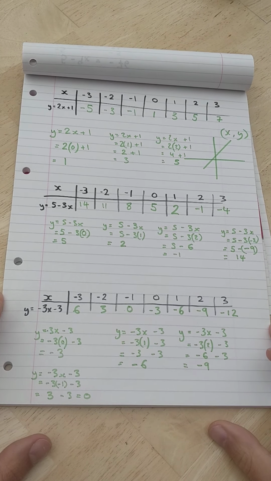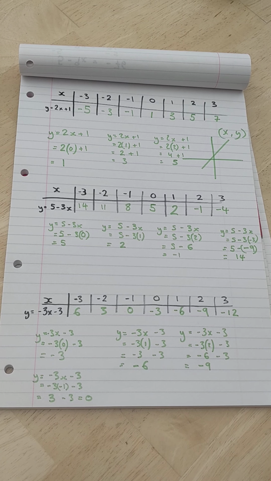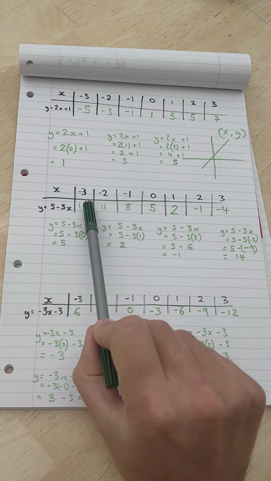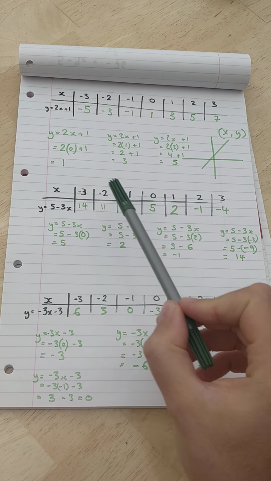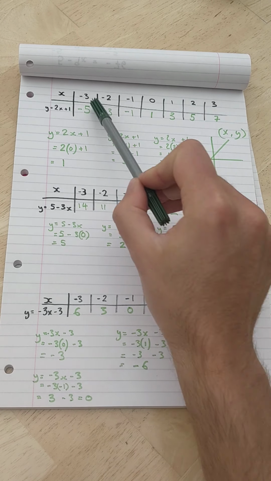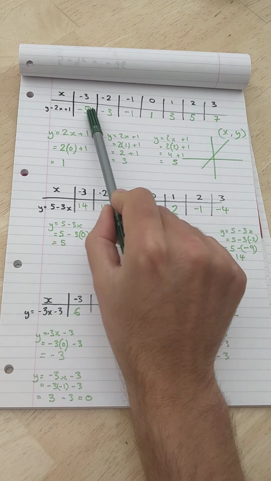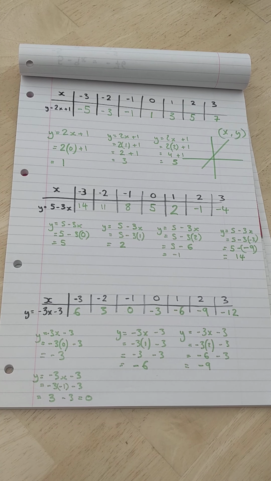Okay, now I know this is quite a long video, but hopefully you'll see exactly what I'm doing by putting in the x value, putting in whatever number is here into the equation to then get a value out of it. I'm seeing a pattern and I'm continuing on that pattern.